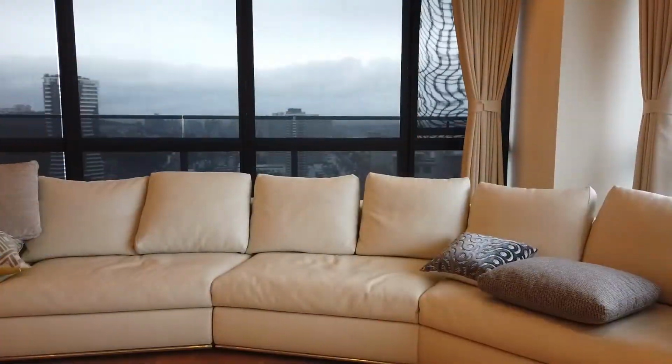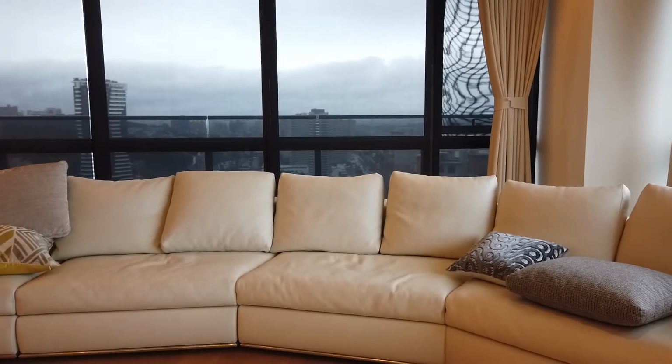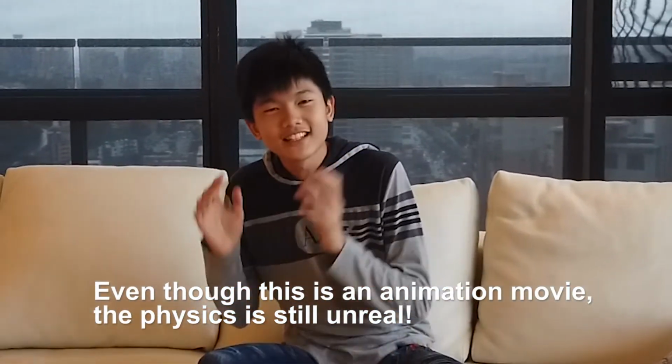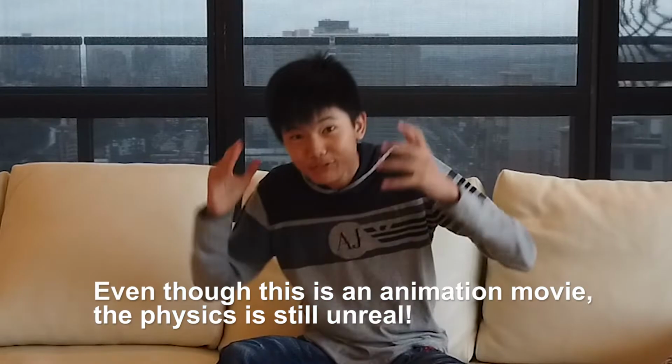The second nomination for the worst movie is What the Kung Fu Panda. Even though it's animation, the physics is still unreal.